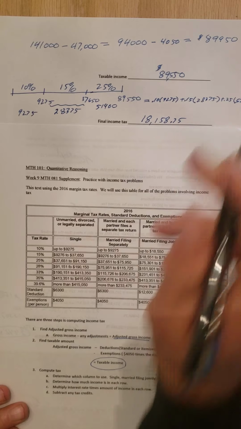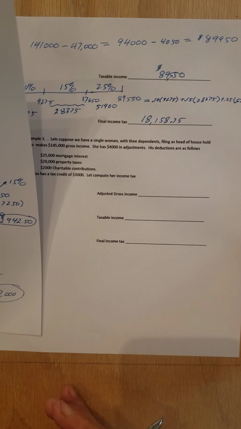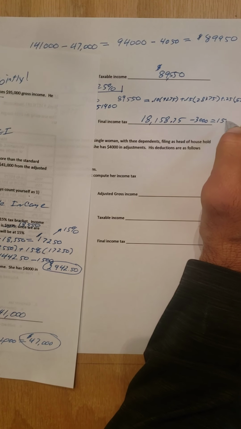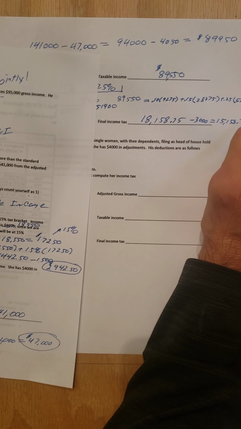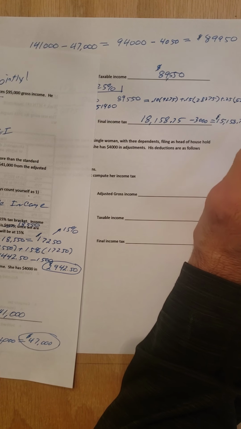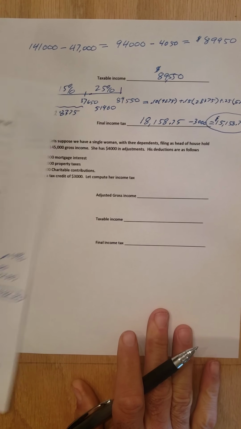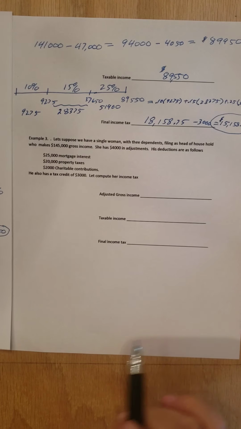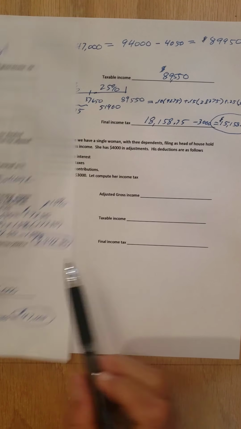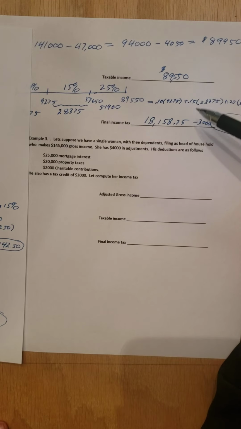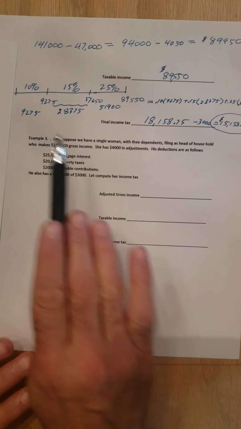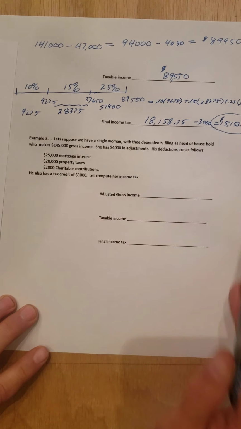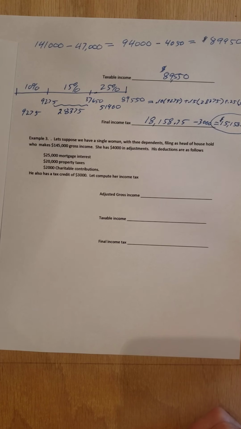So that's how much tax she owed, but I believe she had a tax credit of $3,000. So this is going to be $15,158.75. So that is her final income tax. So again, the things you need to be able to do: find the adjusted gross income, find the taxable income, and then calculate the final income tax. This tends to be the hardest part, splitting that money up depending on what interest rate she was at.